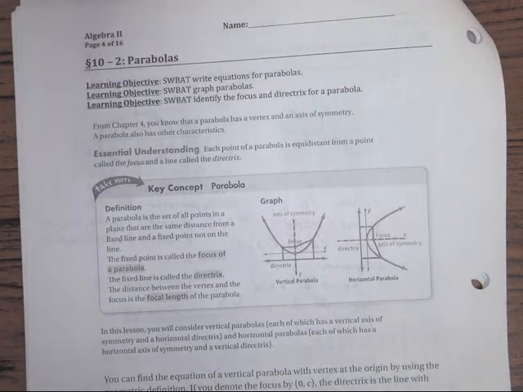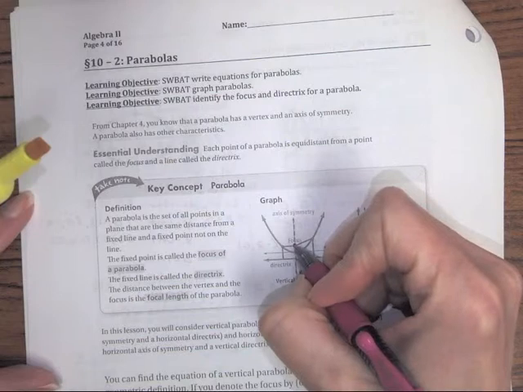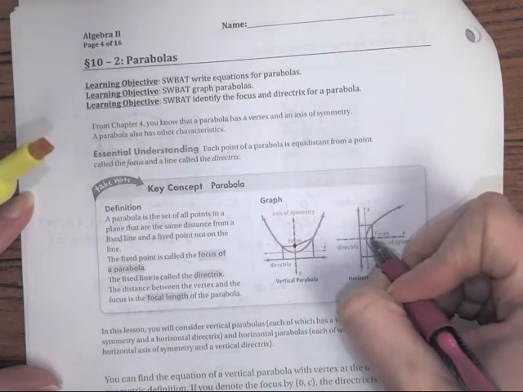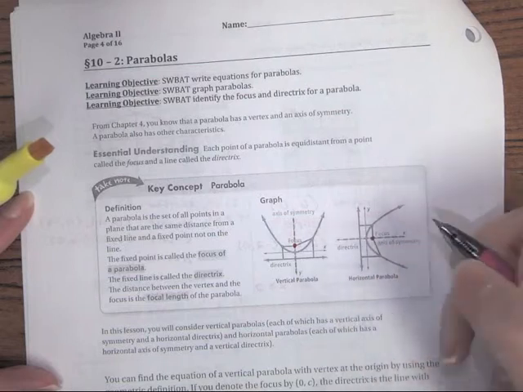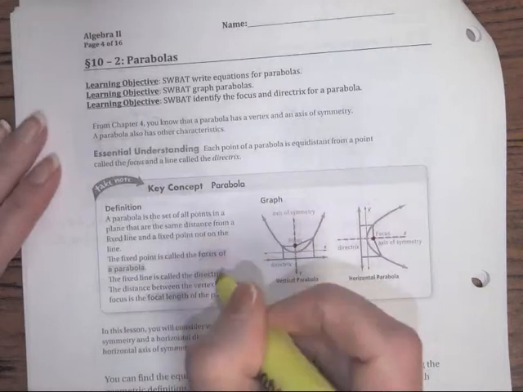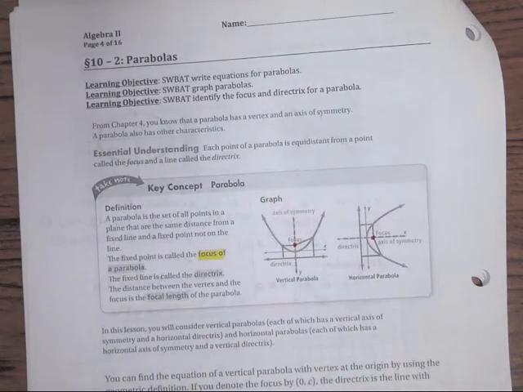Okay, got a lot of vocabulary today. Every parabola has a focus, which is a point inside of it. I'm going to highlight that here in pink. And here's a sideways one, and here's that focus sideways. And that fixed point is what we call the focus of the parabola.